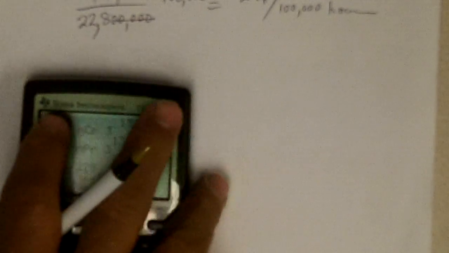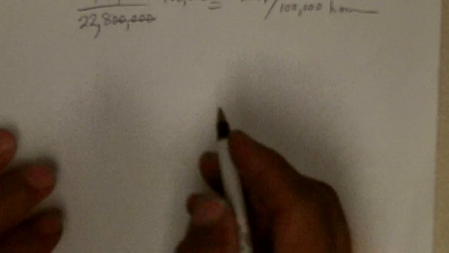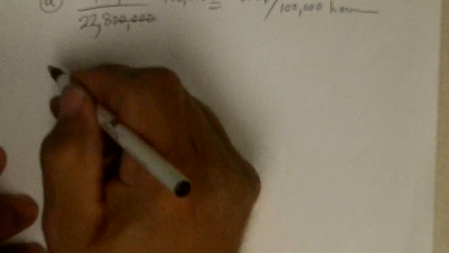So .17 fatalities for every 100,000 hours. That's A for 12.